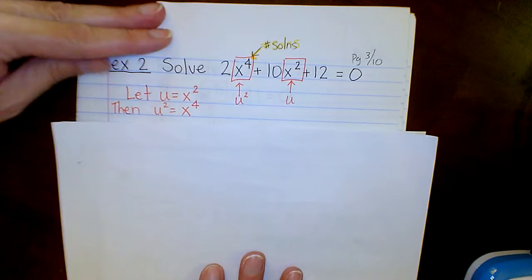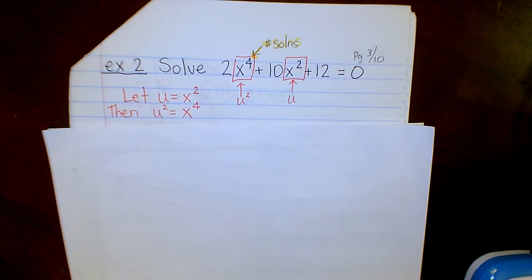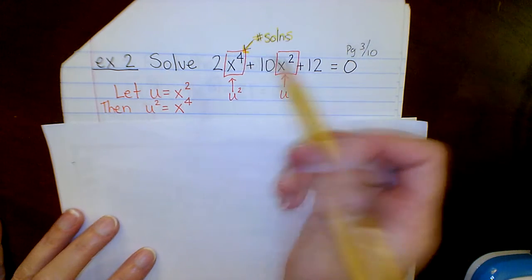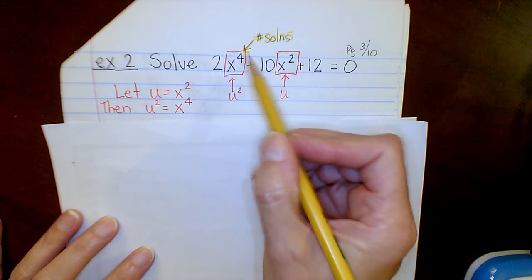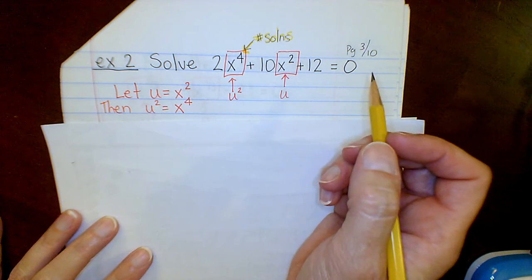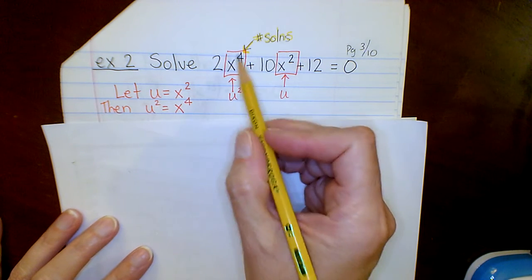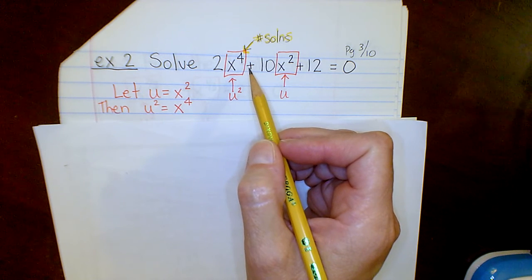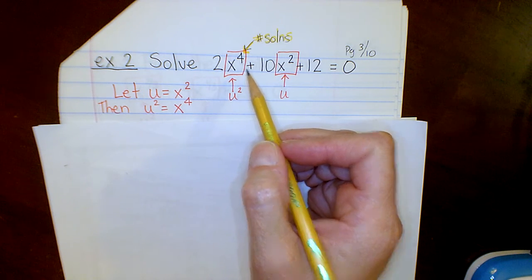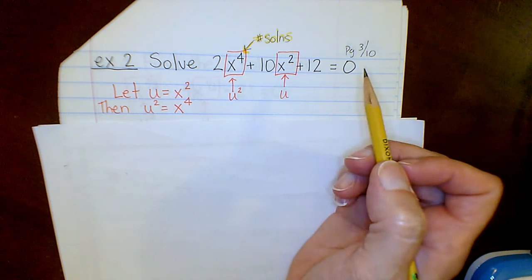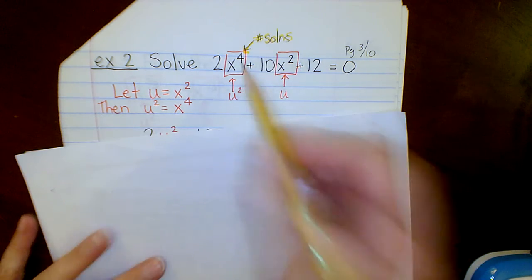Let's look at another one here. Very similar to the last one. Notice that 4, that's whispering sweet nothings into your ear, and it's telling you how many solutions we're going to have. So that's a good thing to notice, because if you stop too soon, when you get those u answers and you only have 2 answers, you know that you've done something wrong because you should have 4 answers.